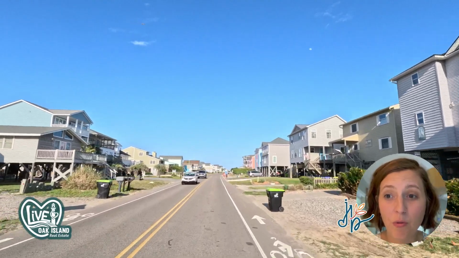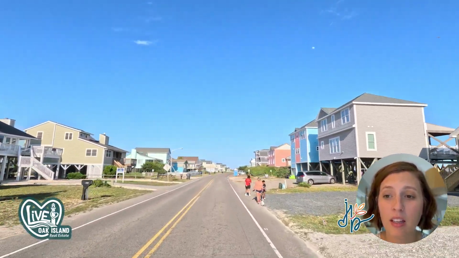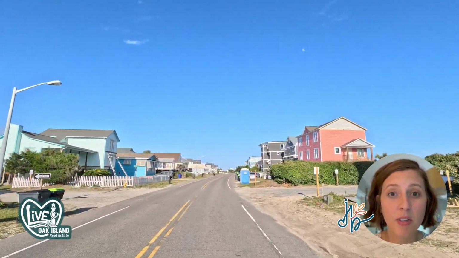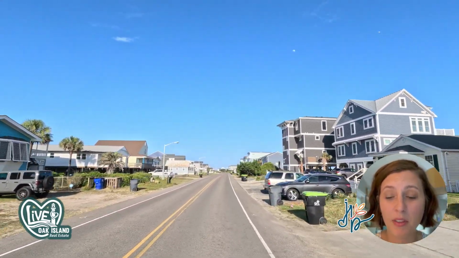New construction homes going up on Oceanfront. There are still a couple lots available. If that is something you're interested in, you let me know. We'll find you something.